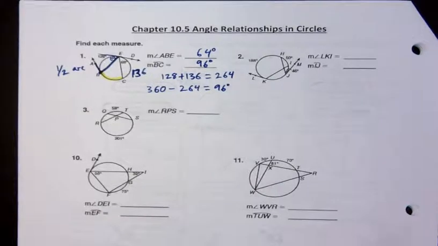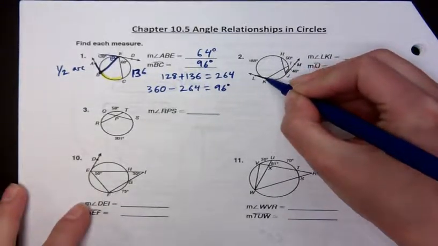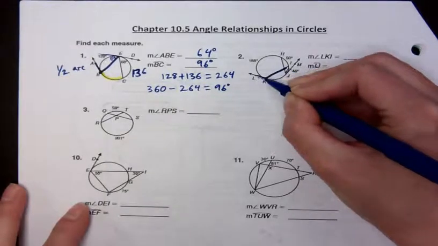All right, next one, LKI. So we're talking about this angle right here, LKI.